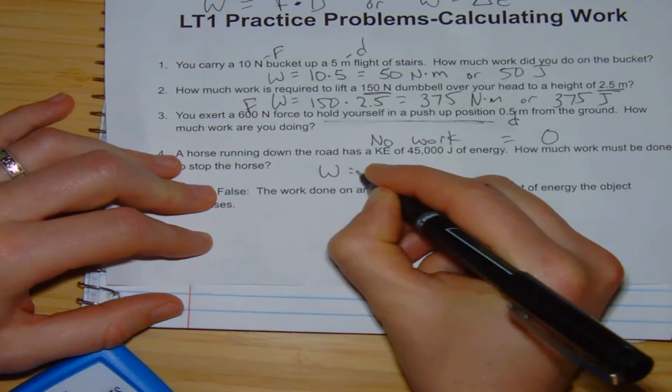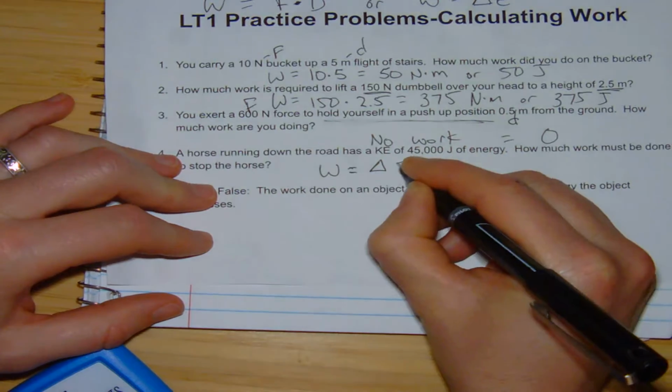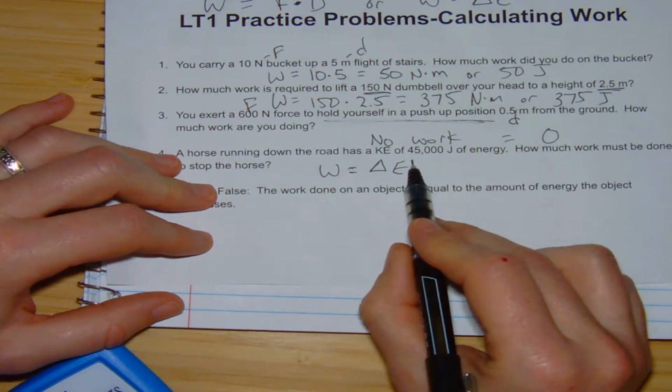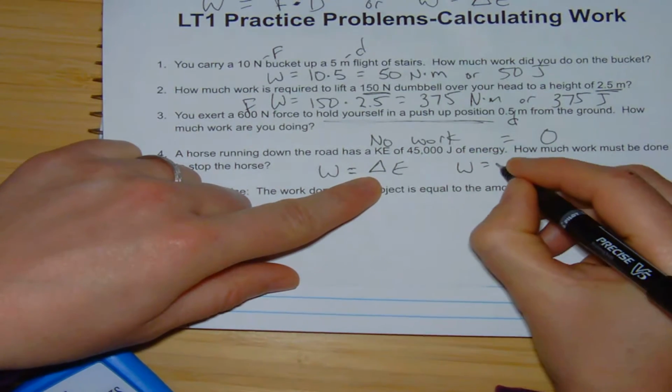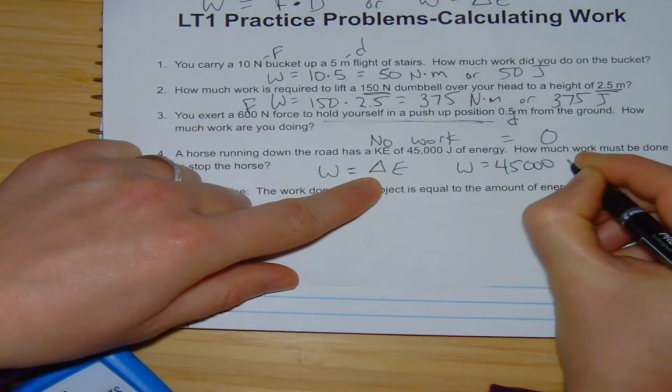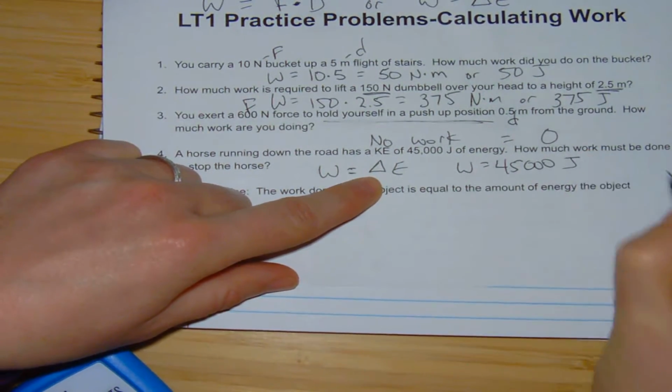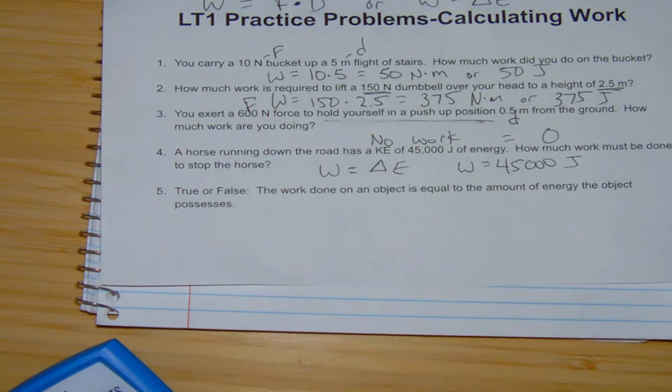And we know that work would be equal to this change in energy. In this case, it's a change in kinetic energy. So the work would be whatever number we have on the right-hand side. So 45,000 joules. It would take 45,000 joules of work to bring that 45,000 joules of moving energy to a stop.